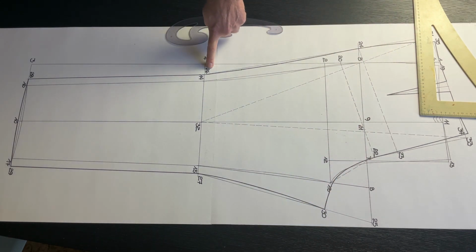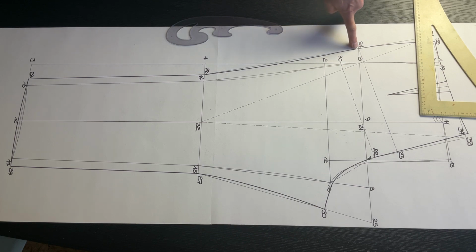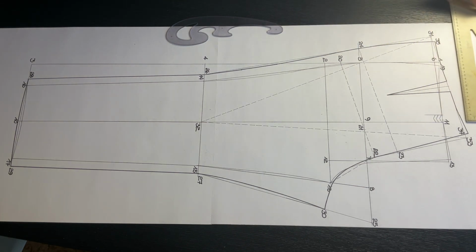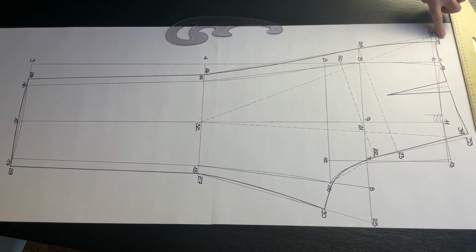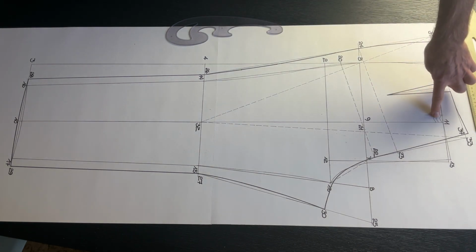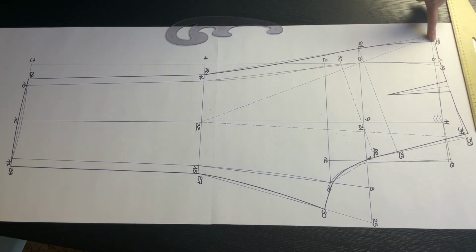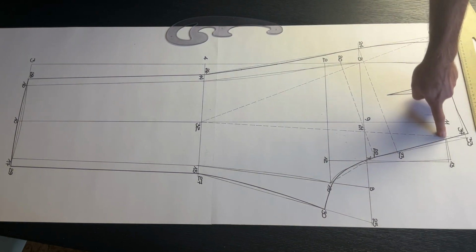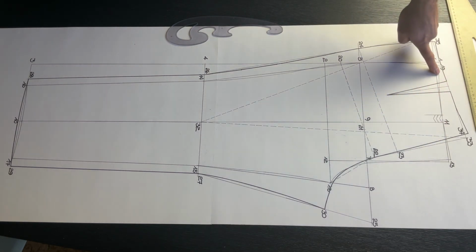Draw a straight line from 26 to 24 and continue up until you hit the horizontal waistline on the front pant.